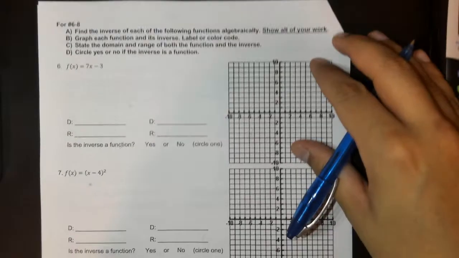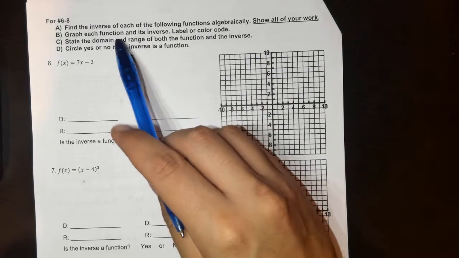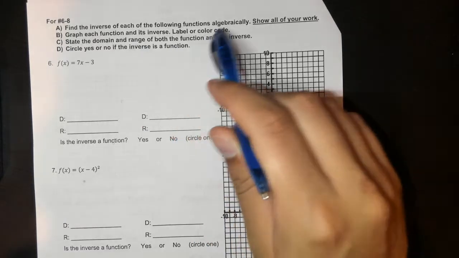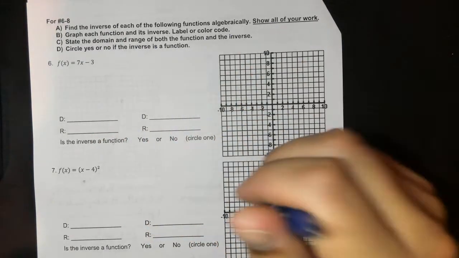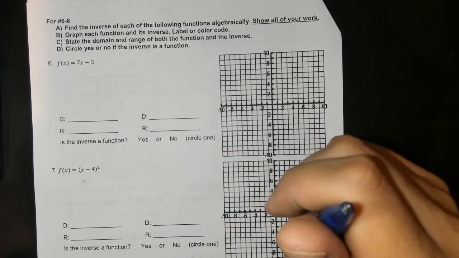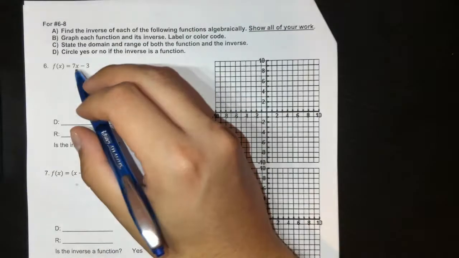This next page is on inverses. We need to find the inverse of each of the following functions algebraically, show all your work. Graph each function and its inverse, label or color code, state the domain and range of both the function and the inverse, and circle yes or no if the inverse is a function. Let's graph this one first.